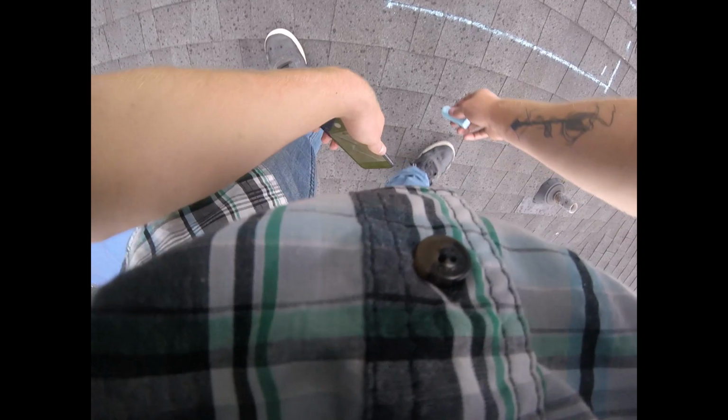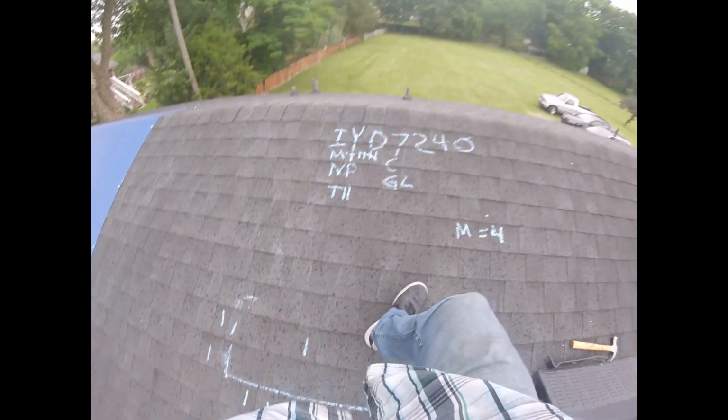So that's one, well, one because it's this shingle, 2, 3, 4, 5 on the material transfer. 2, 3, 4, 5 so far.